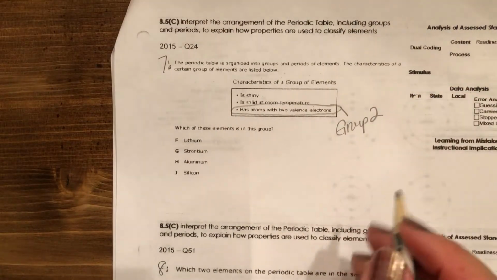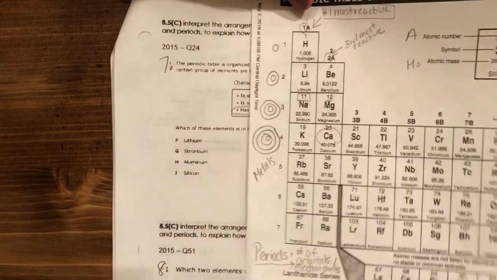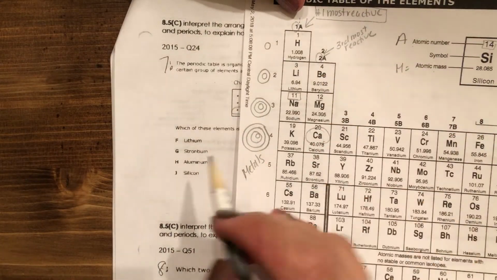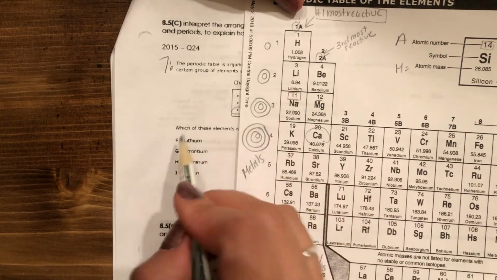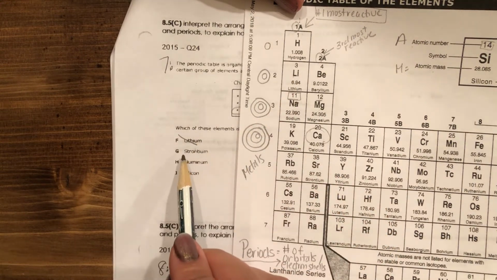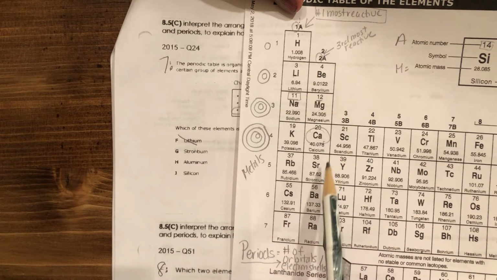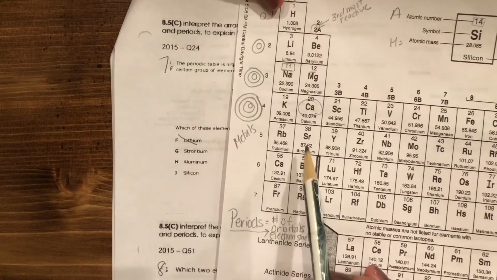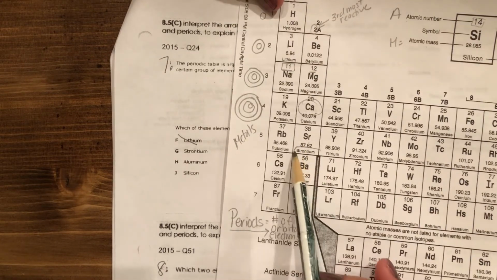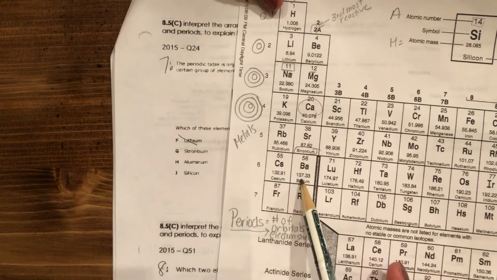So I'm going to bring out my periodic table, I'm looking for somebody in group 2. Lithium is Li. Nope, that's group 1. Strontium, I believe, is St, but I could be wrong. Strontium, let me find it here. Oh no, here's strontium. Strontium is Sr, and it is in group 2, so that might be it.